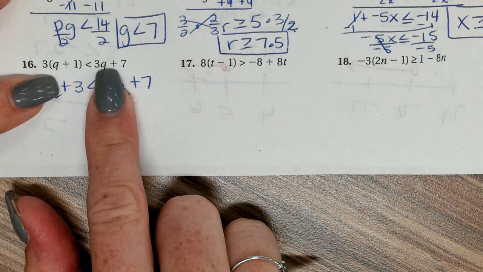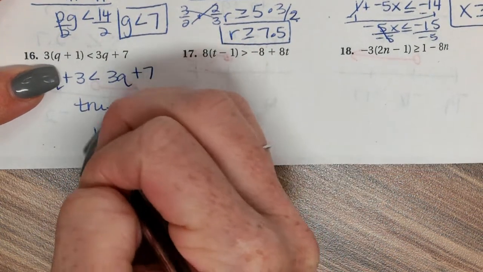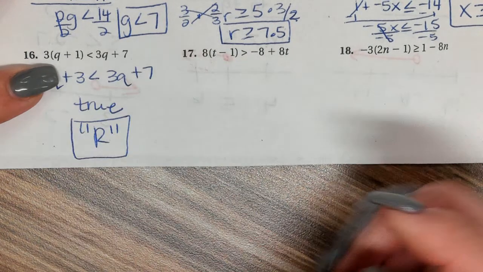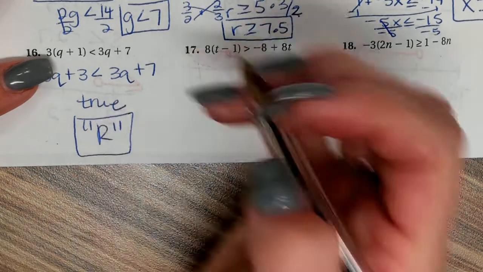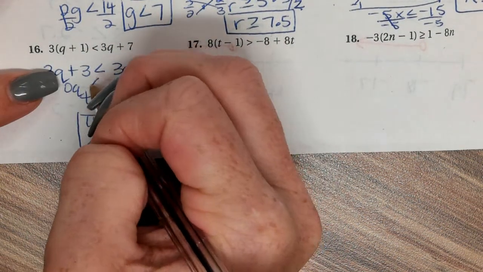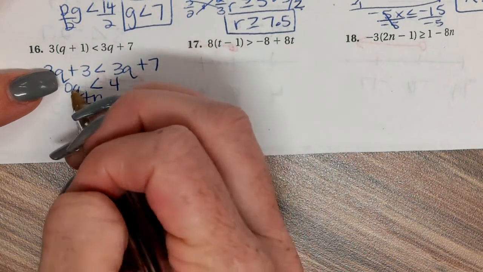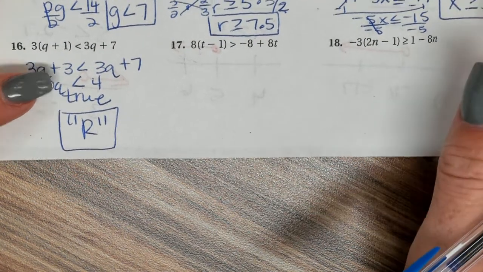Is it true or false? This is a true statement, so my answer would be all real numbers. If you can't see that, then you can go subtract the 3q. You would have 0q. You would subtract the 3 is less than 4. Is 0 less than 4? Yes. So either way, it's going to show you that answer.